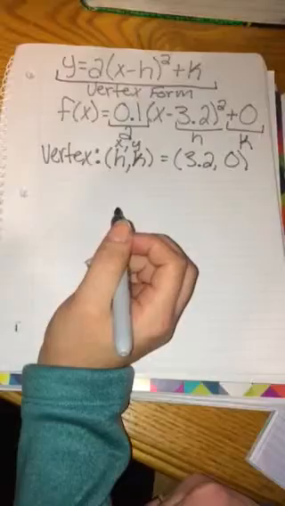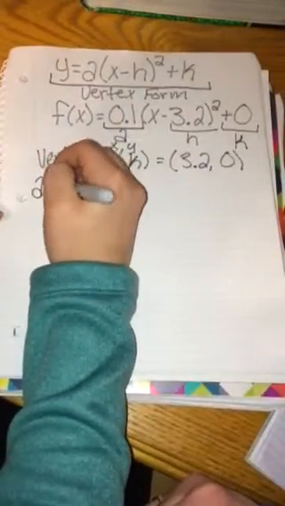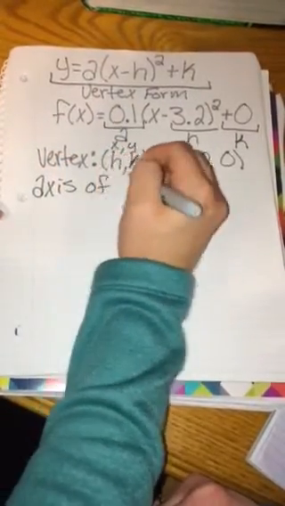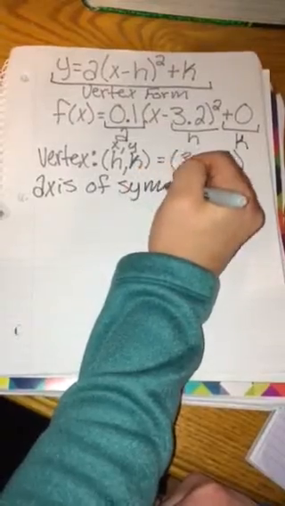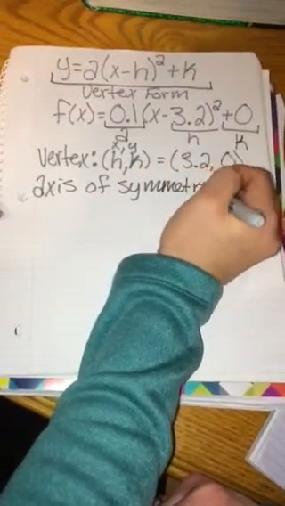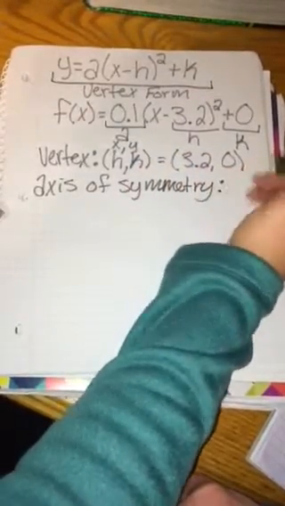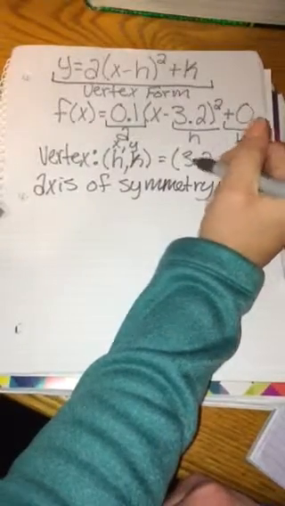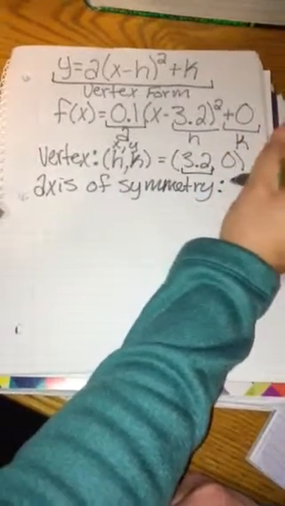The next step is to find your axis of symmetry. Your axis of symmetry is like your x, and in this case it would be your 3.2.